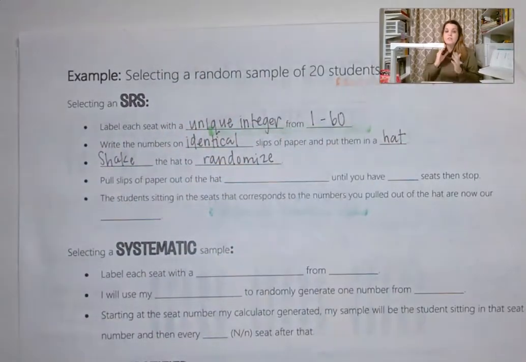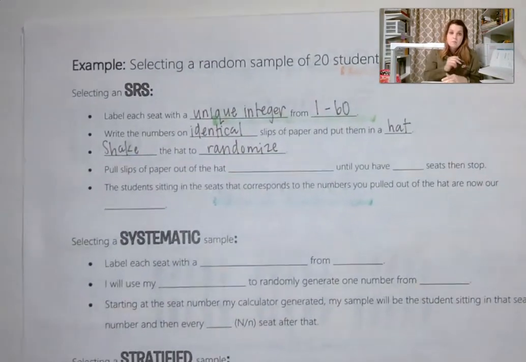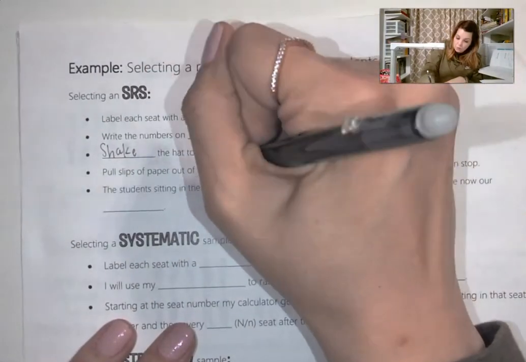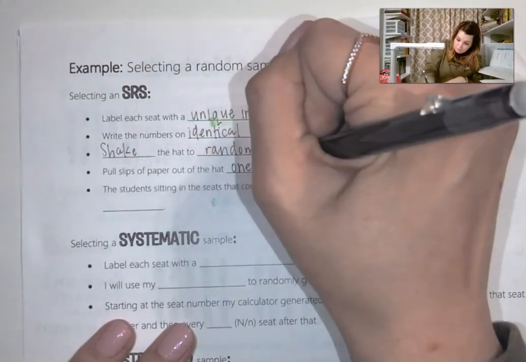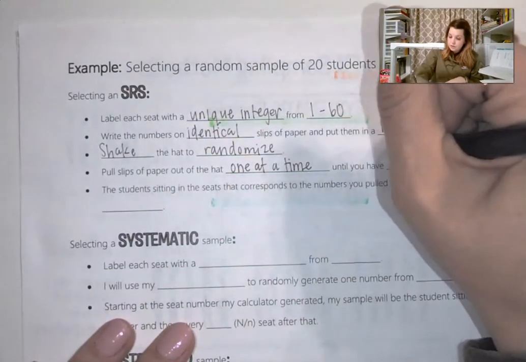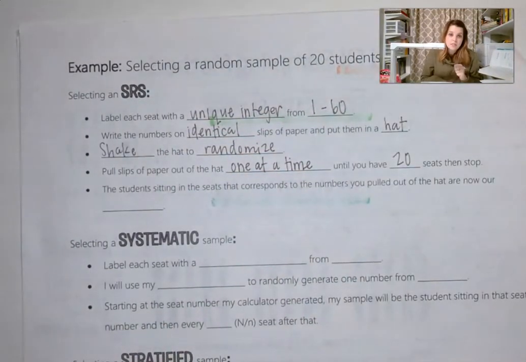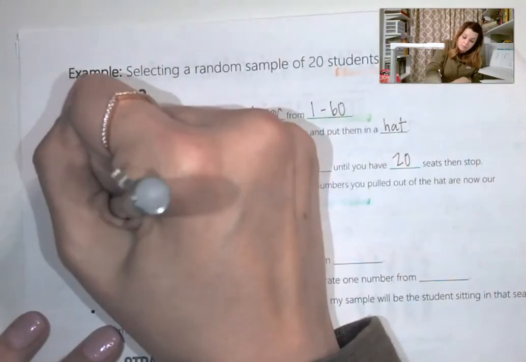So remember, for a simple random sample, it's always label, randomize, select. Label, randomize, now we select. Pull slips out of the hat one at a time until you have 20 seats, then stop. The students sitting in the seats that correspond to the numbers you pulled out of the hat are now our sample.